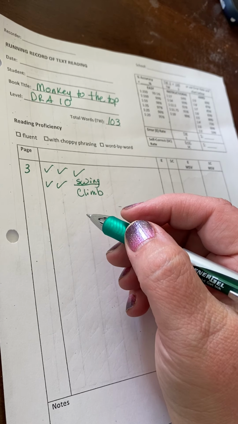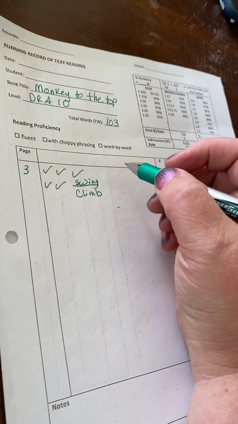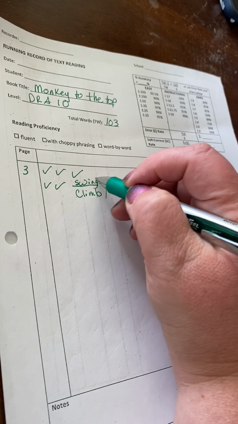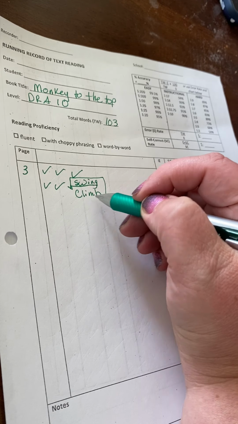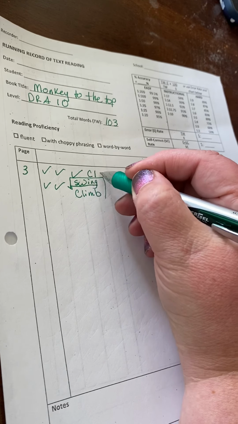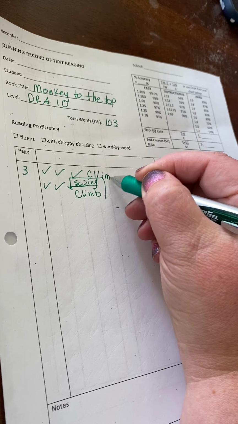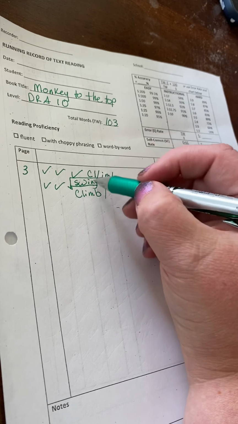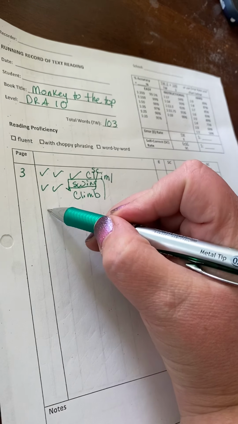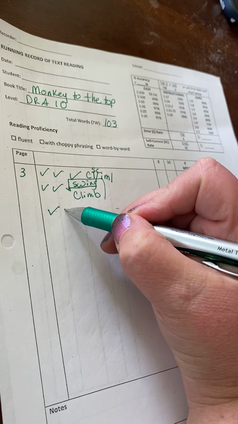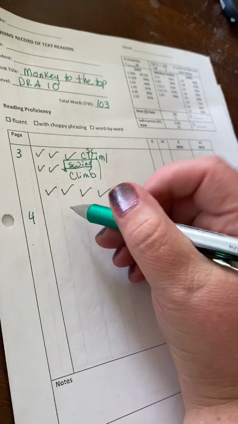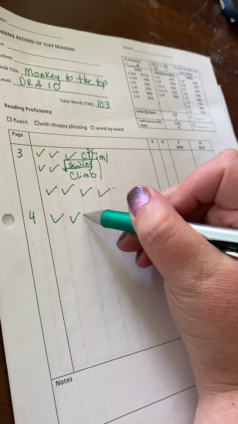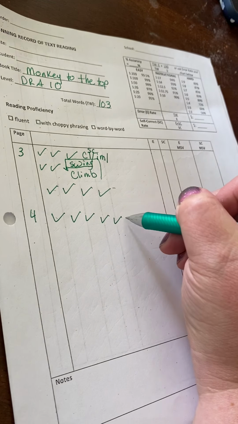She likes to climb. She climbs almost everything. Molly likes to climb a tree.